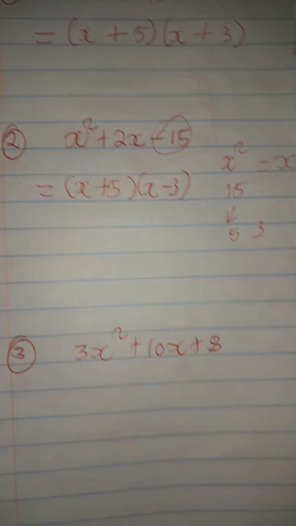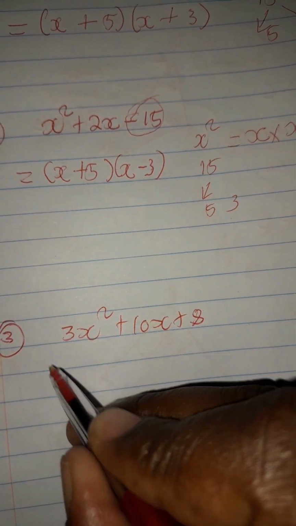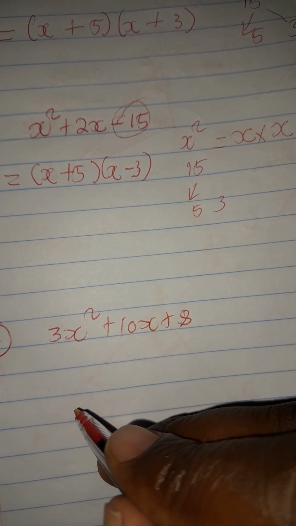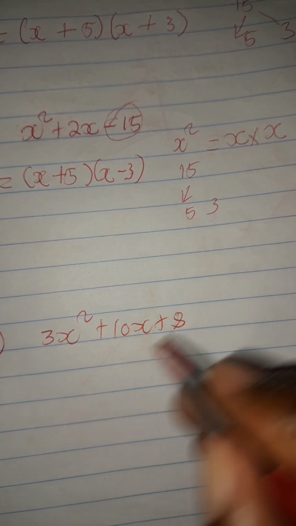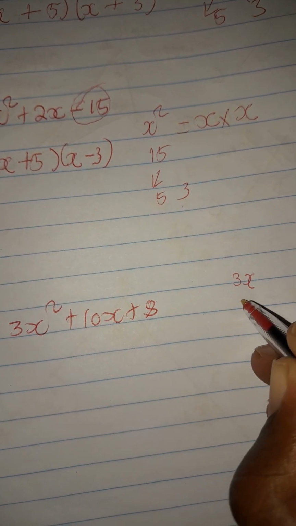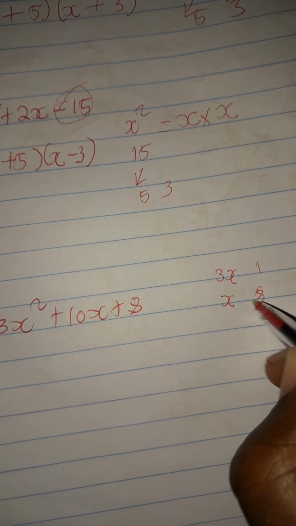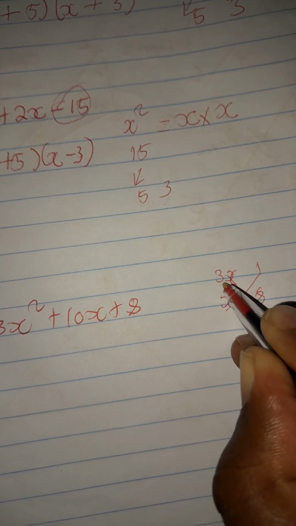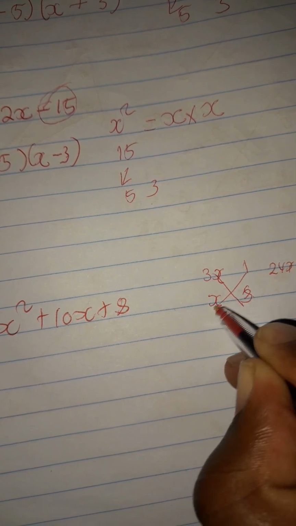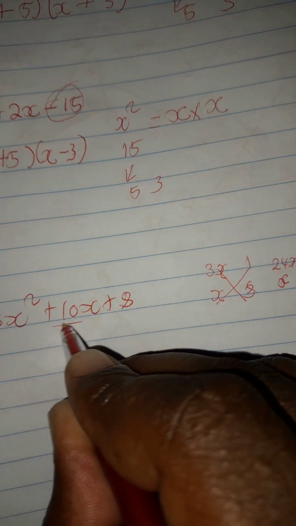Okay, so let's go to the third expression that we need to factorize. We're given 3x squared plus 10x plus 8. So by the look of things, guys, the factors of 3x squared are 3x and x. Factors of 8, that's going to be 1 and 8. Let's try and see whether they will give us 10. 3x times 8 is going to be 24x. And 1 times x is going to be x. So when we add them, they don't give us the middle term.